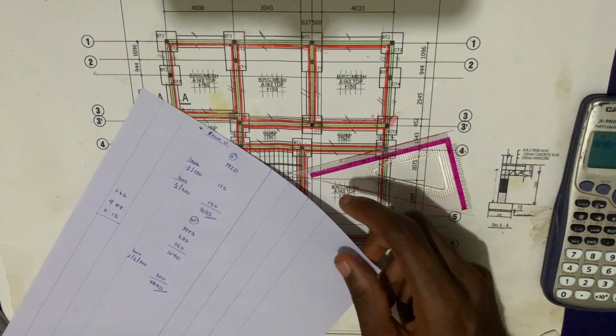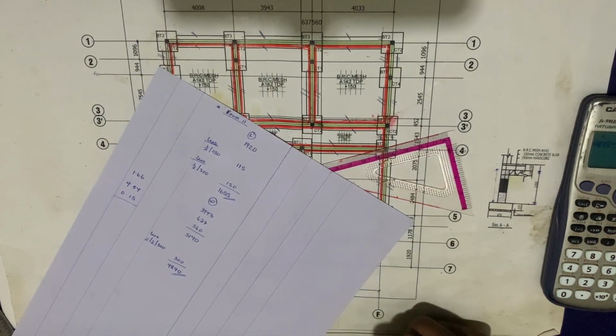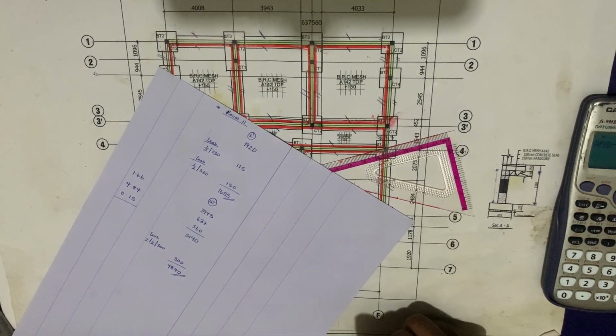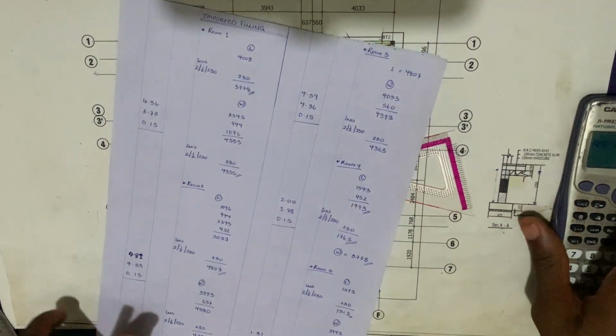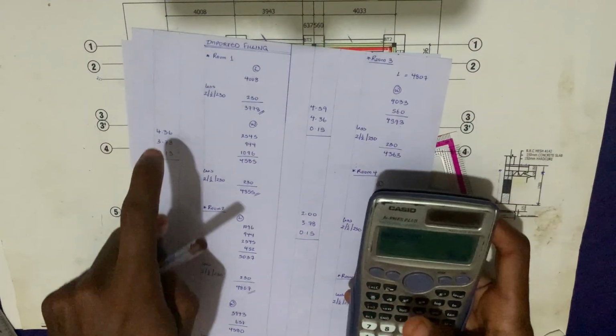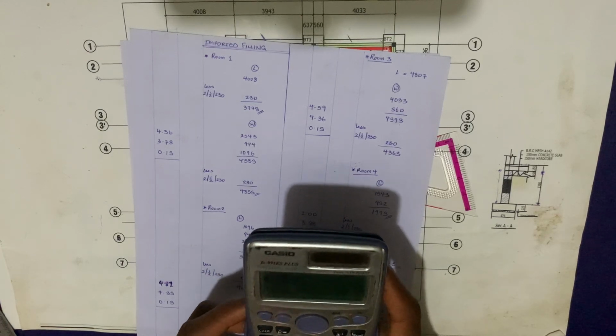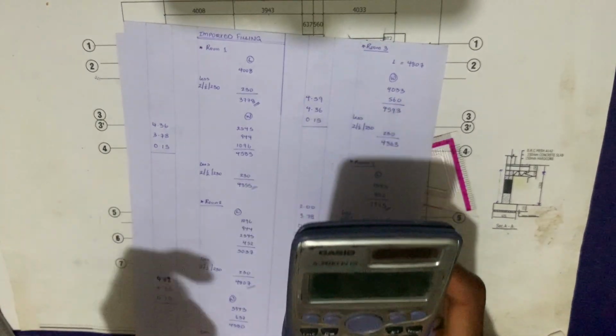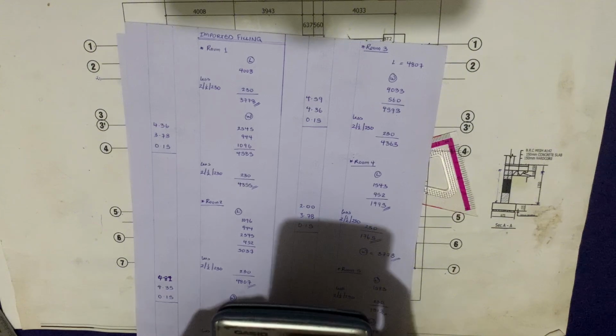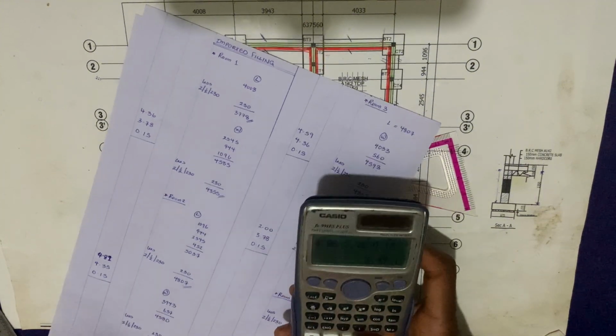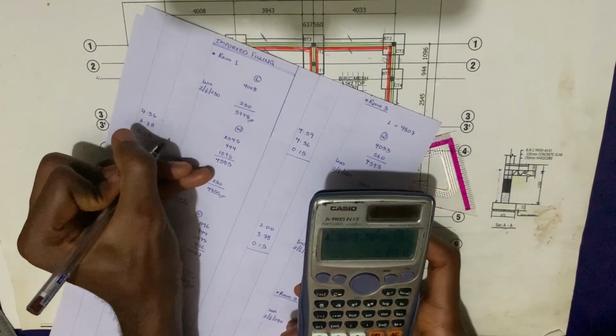So now what we are going to be doing is finding the squaring column and adding everything together. The first one now will be for room 1: 4.36 times 3.78 times 0.15 is equal to 2.47 cubic meter.